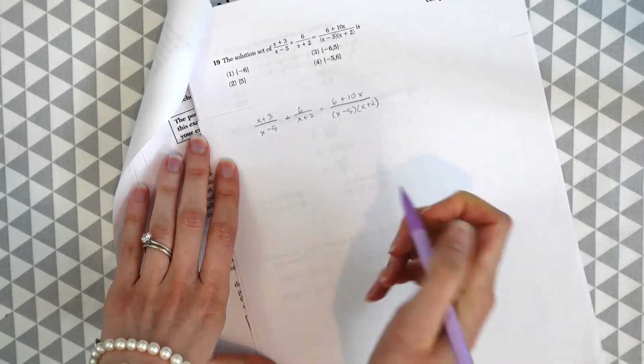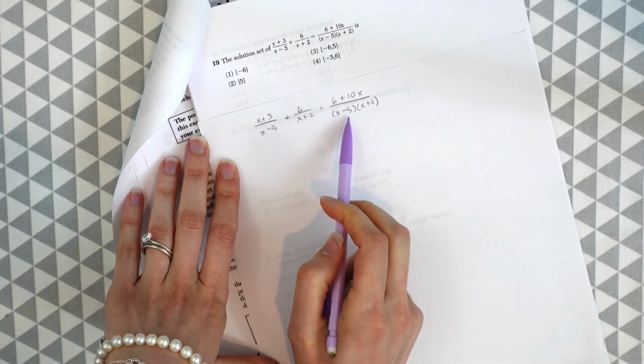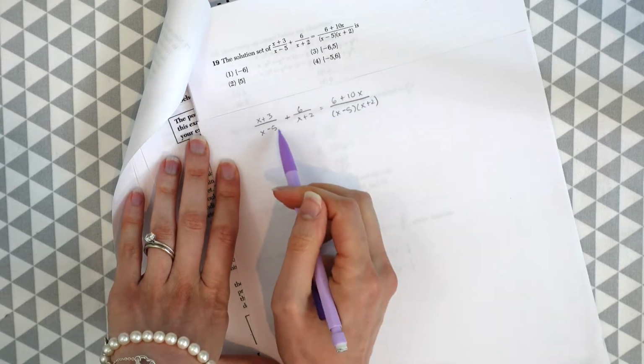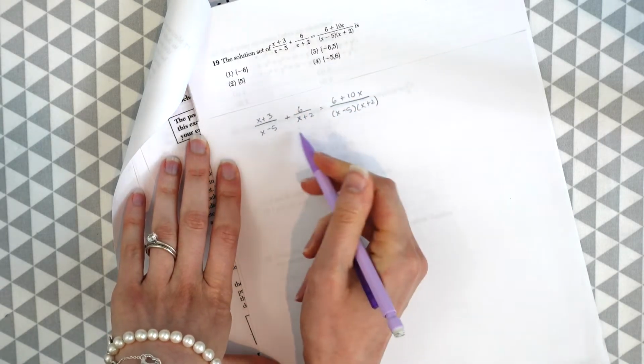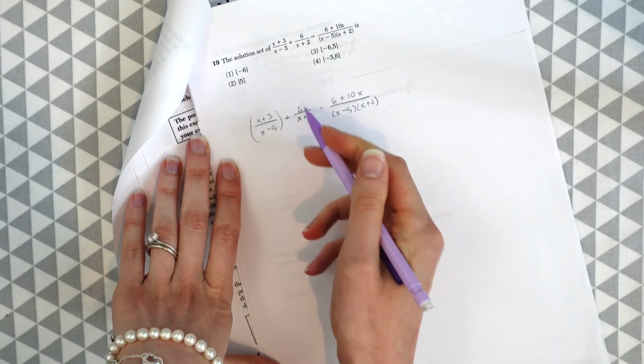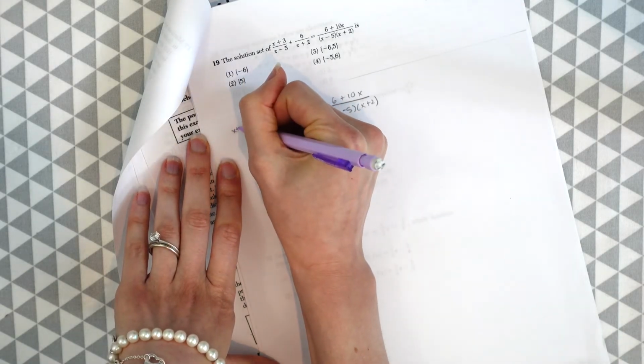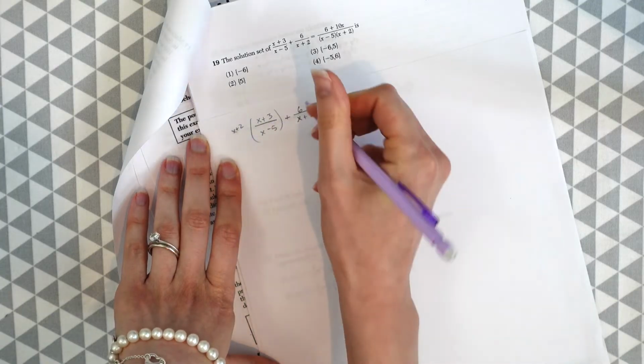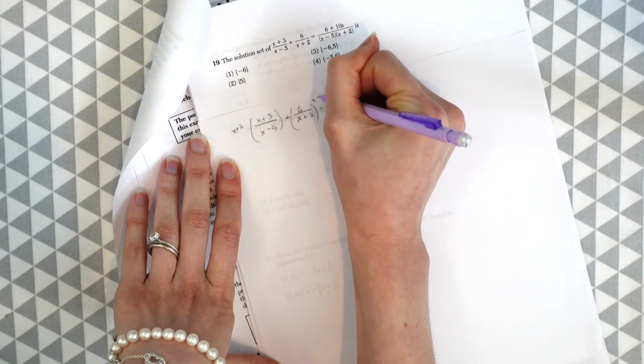So we want to have the same denominator. So we have x minus 5 times x plus 2, and then notice we have one or the other in these denominators. So whatever's missing, we're just going to multiply the top and bottom. So here we have x plus 2, so we'll have to multiply times the top and bottom. And over here we'll have to multiply x minus 5.